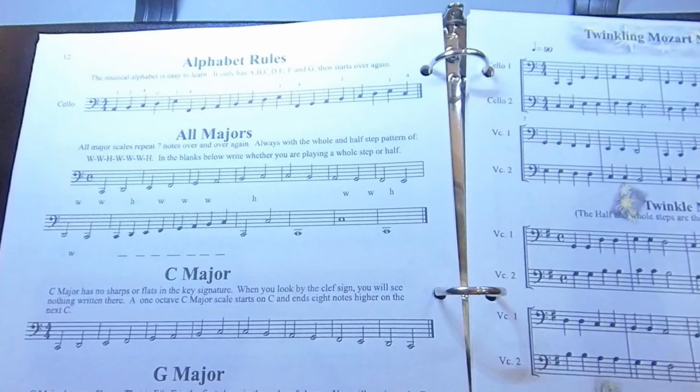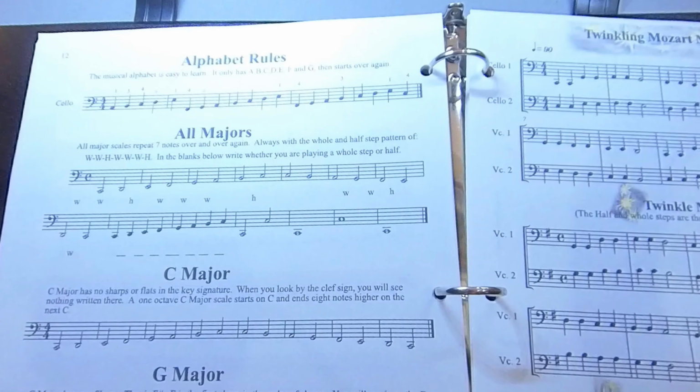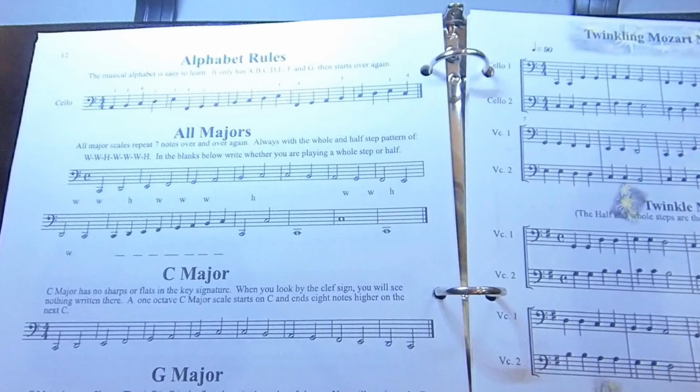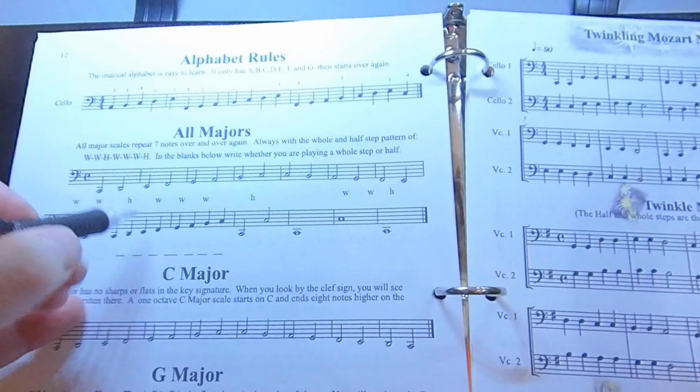In the blanks below, you're going to write whether you're playing a whole step or a half step. Well, on the previous page, we learned that a half step is the next nearest note, and a whole step has a note in between.